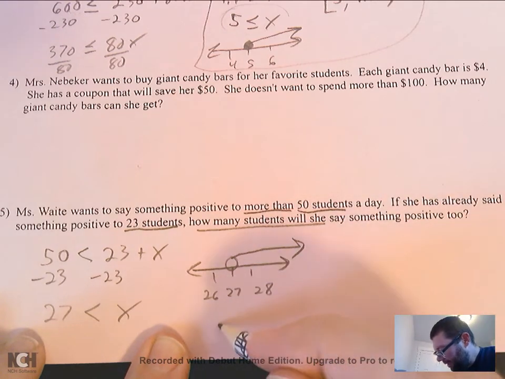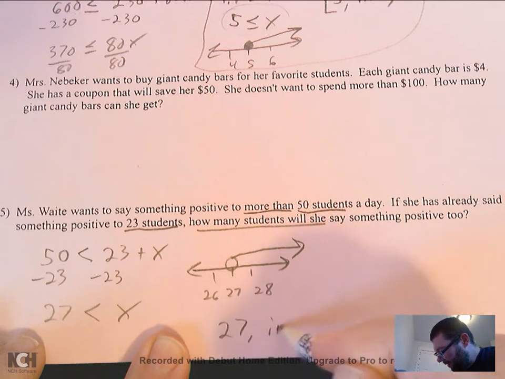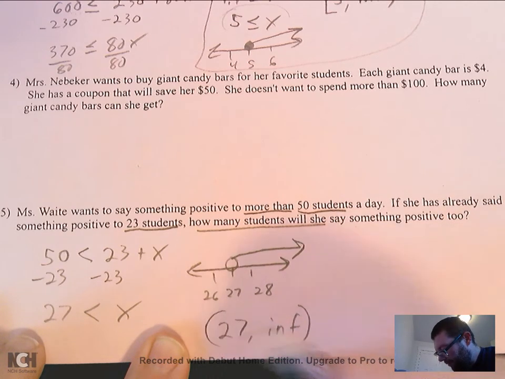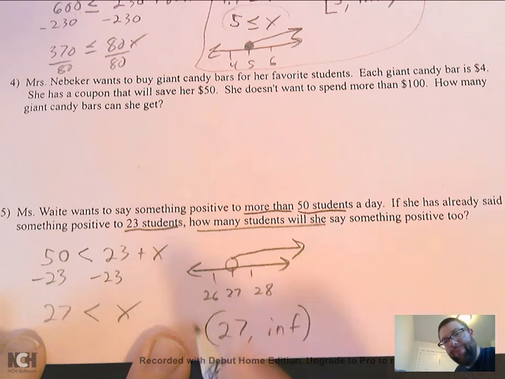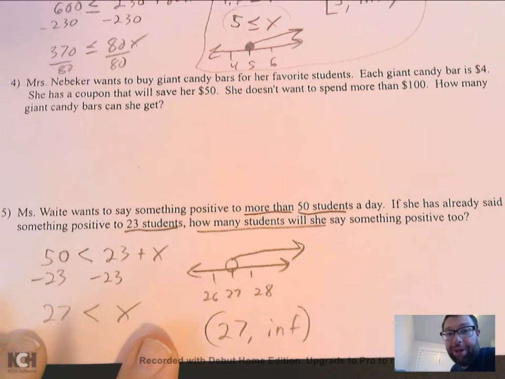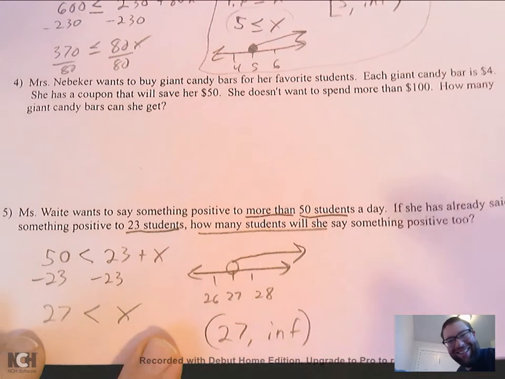And interval notation would be 27 to infinity, but again, since it can't equal 27, you put a parenthesis on it to show that technically it needs to be more than 27. It needs to be like 28. She could say like half a compliment, or something.